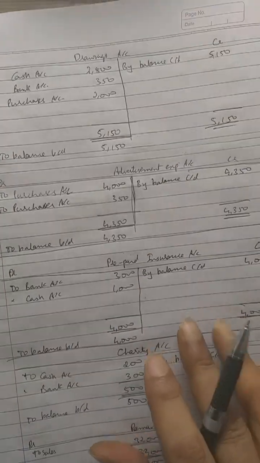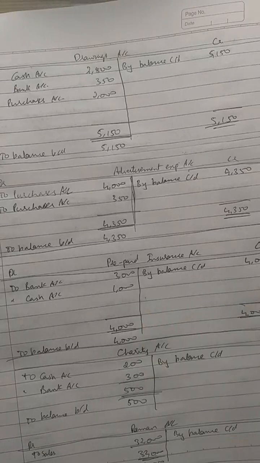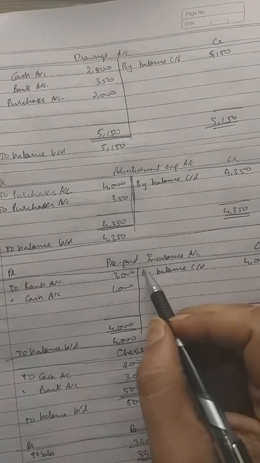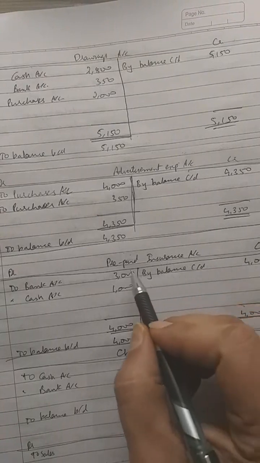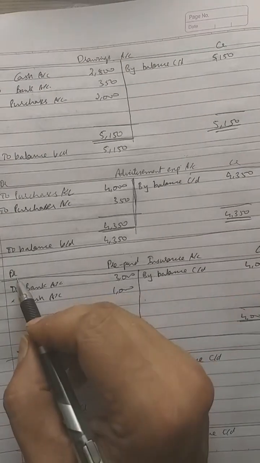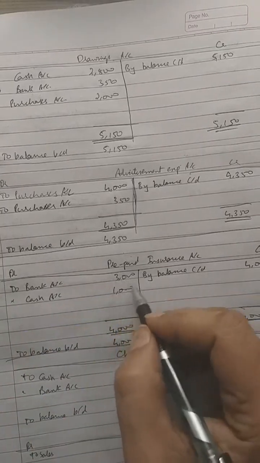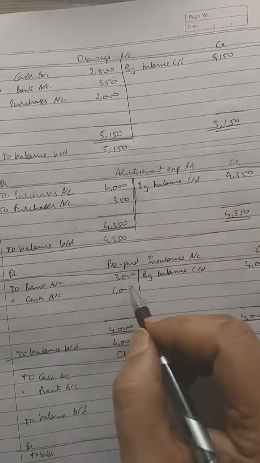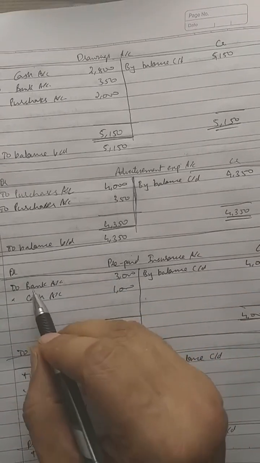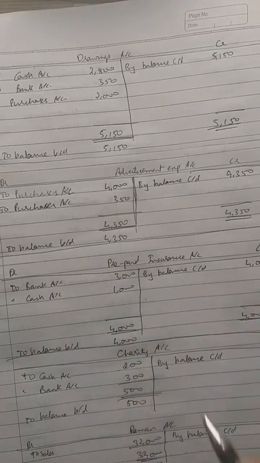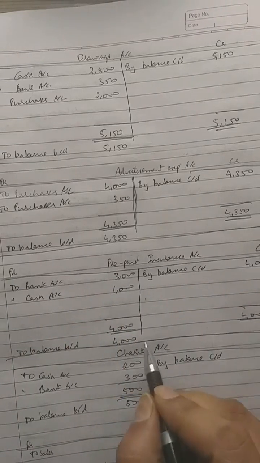Alright. Then prepaid insurance account. In the original journal entry, prepaid insurance account was debited. So come to prepaid insurance account, come to the debit side of that account, write the name opposite to it. Now be careful, since it's a compound entry, you should write the correct amounts against the correct accounts. So to bank account 3,000, to cash account 1,000. You can once again cross verify with the cash and bank account whether you have written the same amounts over there. It will act as a verification for you. Then casting and balancing is done.